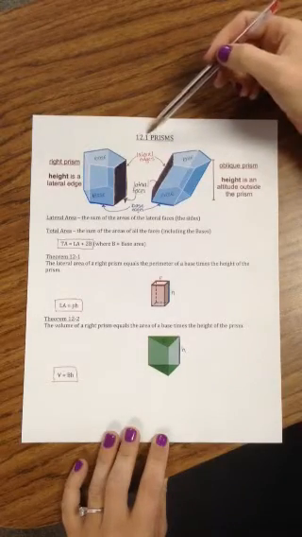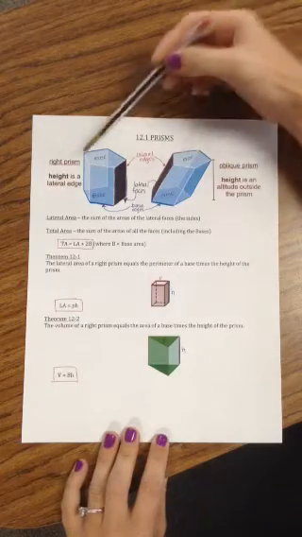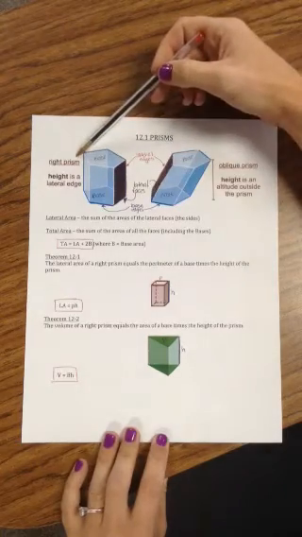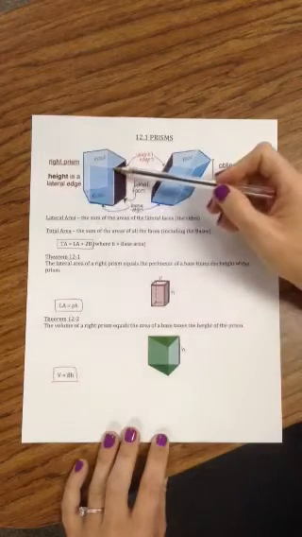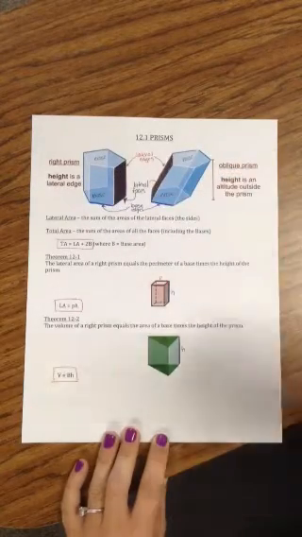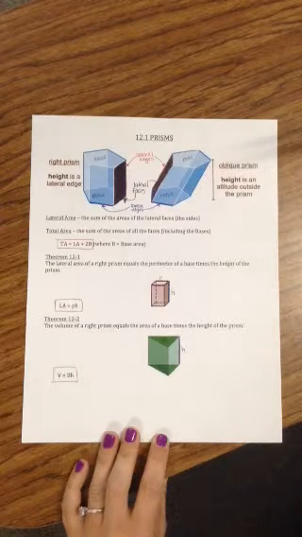Okay guys, so today you're going to learn about prisms. So you see two examples of prisms here. This one on the left is a right prism because it is standing straight up and down, where we measure the height going straight down. The one on the right is an oblique prism. It's kind of slanted to the side.